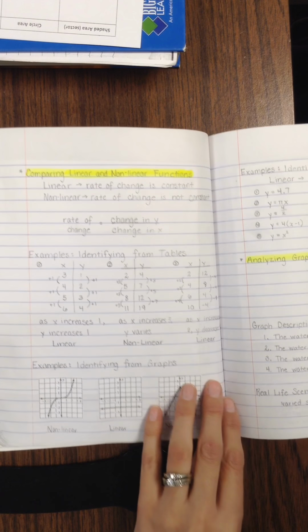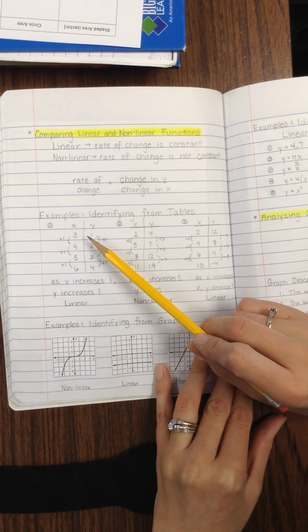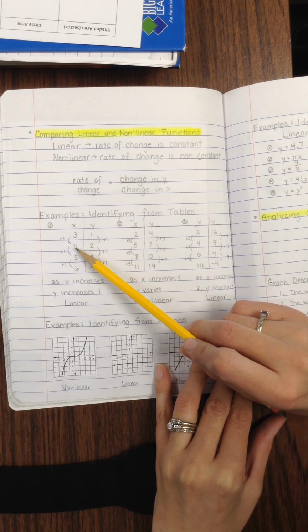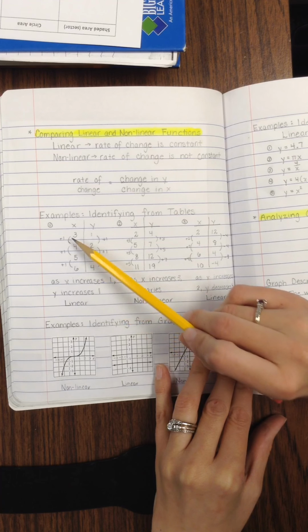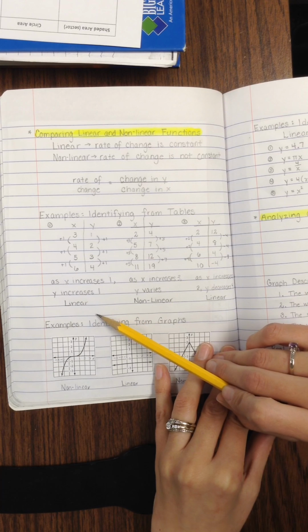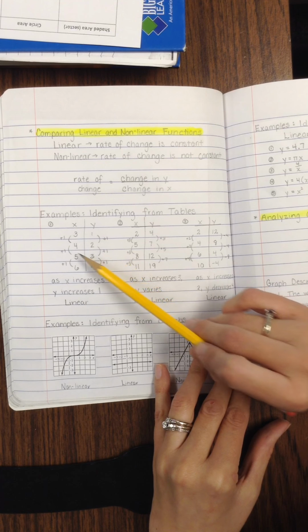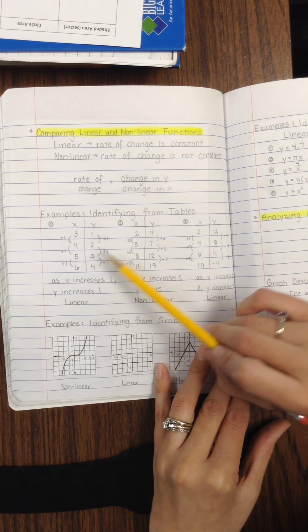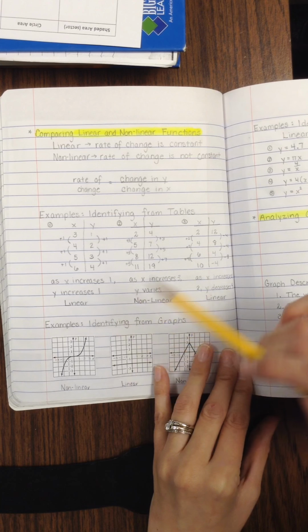So let's take a look at these first 3 examples that you have written down. We have our x's being added 1 every time, and our y's are increasing. Every time x goes up 1, y goes up 1. That forces it to be linear. It is constant. That same thing, plus 1, is happening on both sides every single time. That forces it to be linear.